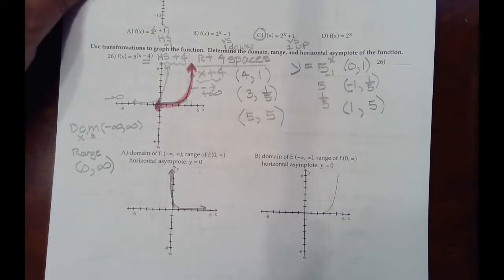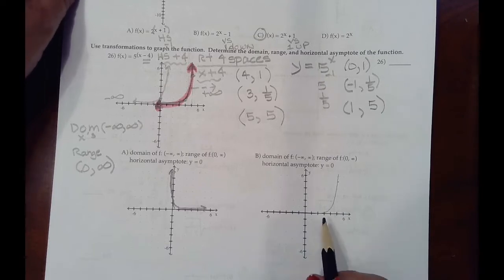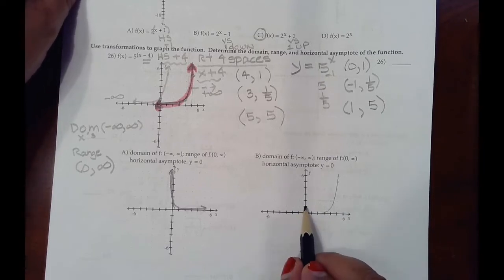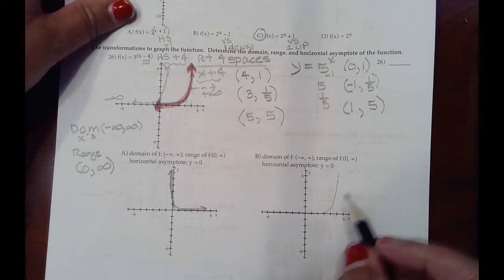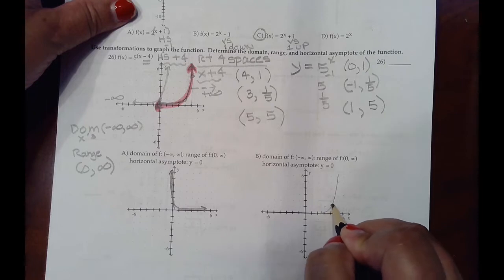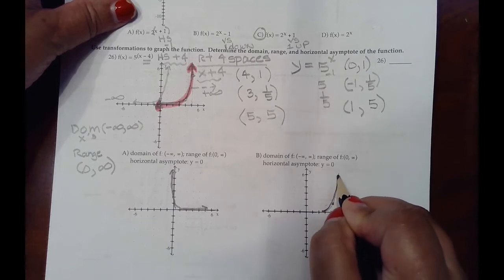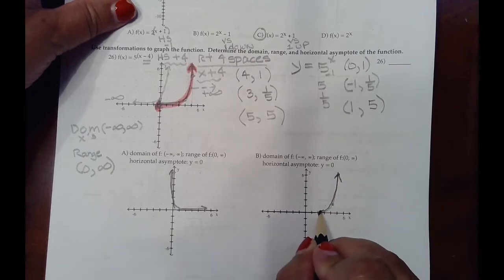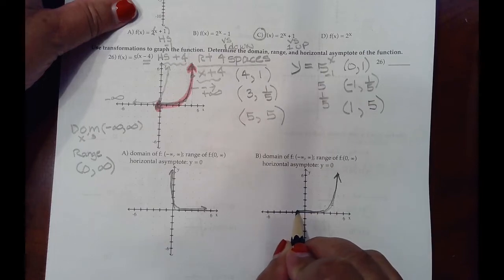It doesn't even go in that direction. This looks like the graph right here, because remember, there was a point on the parent graph here, but then the whole graph shifted. So this is 1, 2, 3, 4 units over. This is the actual answer. You can't see the tail that is right above the x-axis, but that is there.